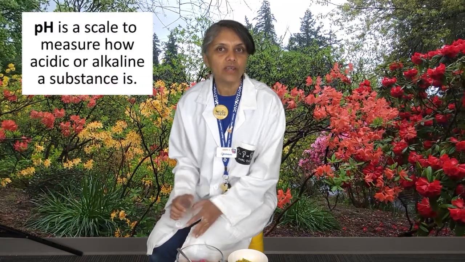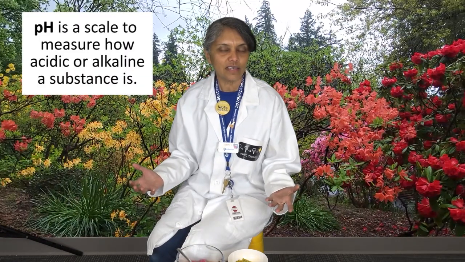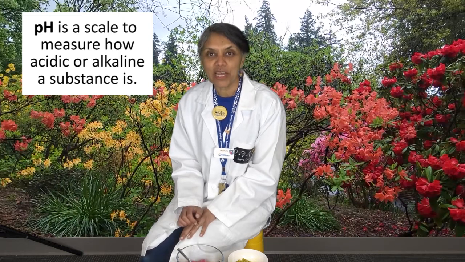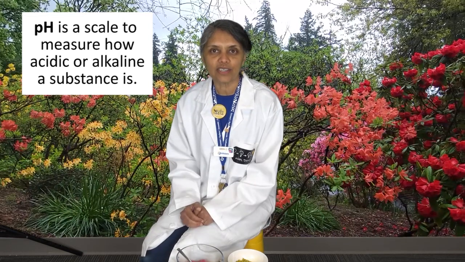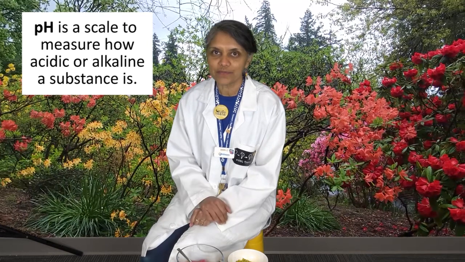Since the dyes are water-soluble chemicals, do you think altering the pH of the water would change the colors? pH is the scale that measures the amount of acidity or the basicity of a solution, in this case, water. So now, by altering that pH, by adding an acid or a base, let's see if it changes the color of our dyes.